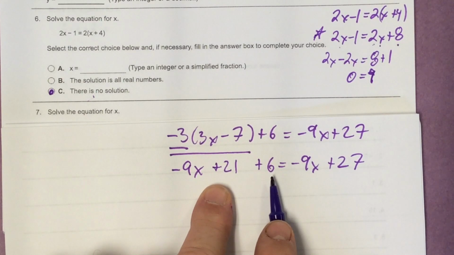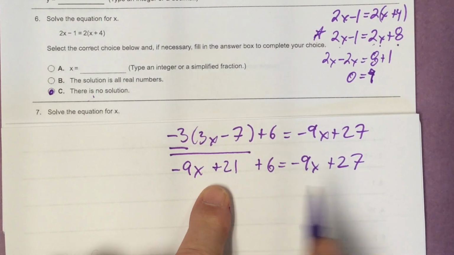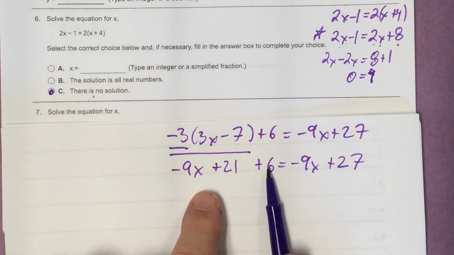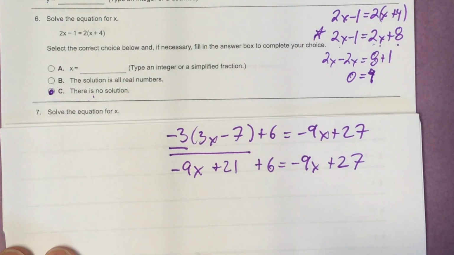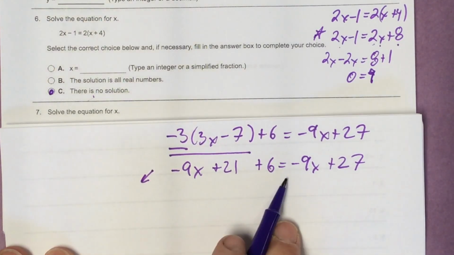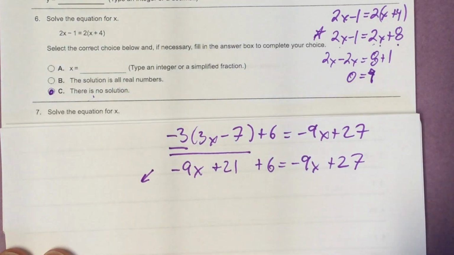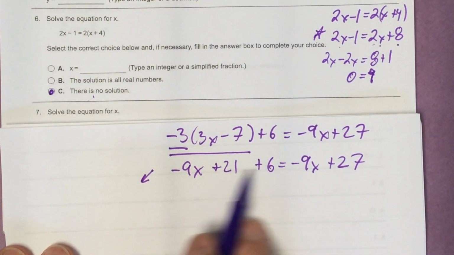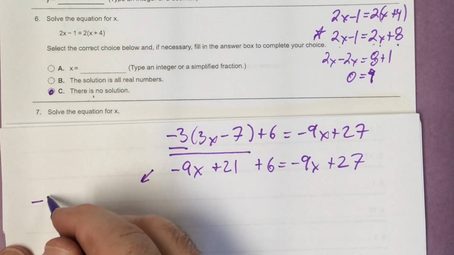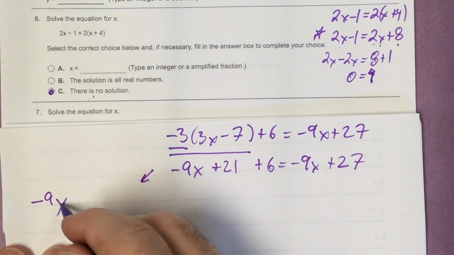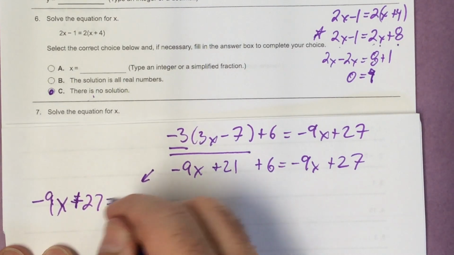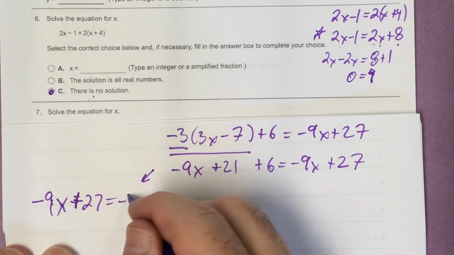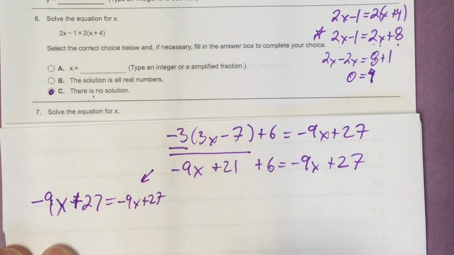And we're not quite sure how those are going to combine yet. But a lot of people could probably see that 21 plus 6 is 27. So if you did happen to combine these as a side step, so I'm going to just take this to the side, because this is usually not the work I do. But if I were to take 21 plus 6, that would give me negative 9x plus 27, by combining this, equals negative 9x plus 27.